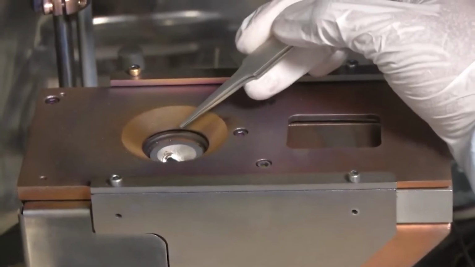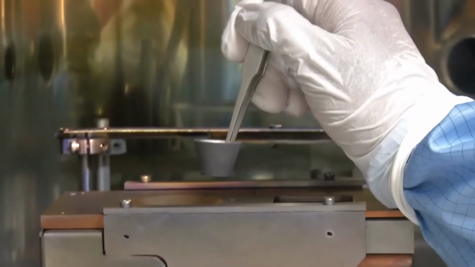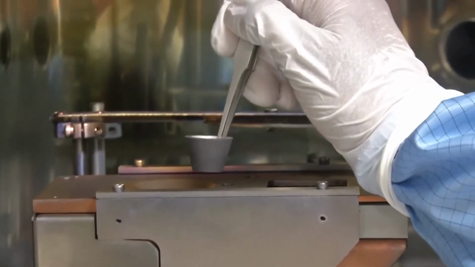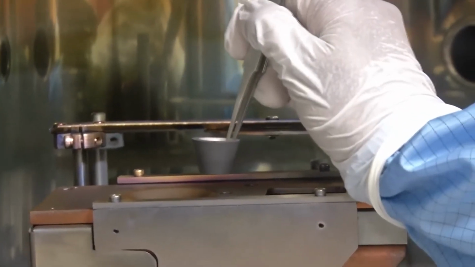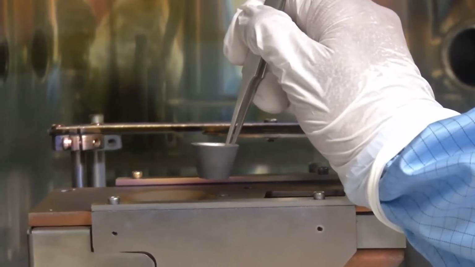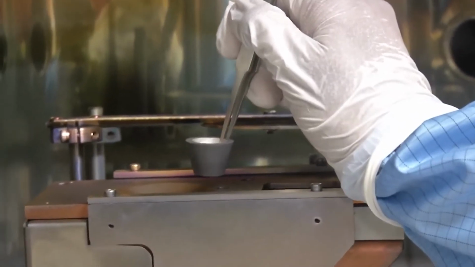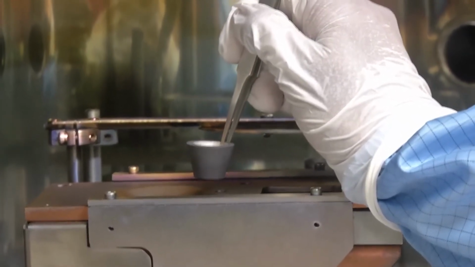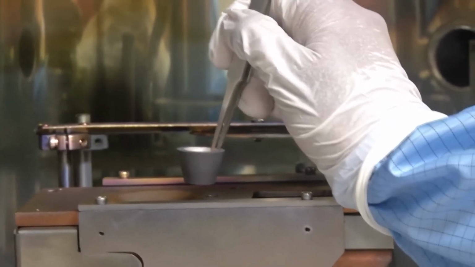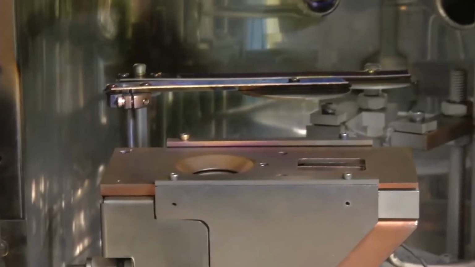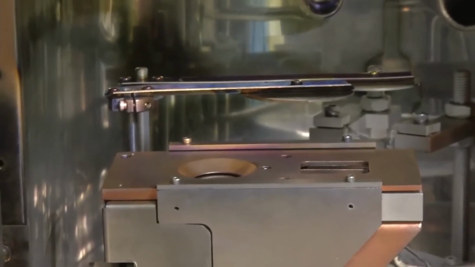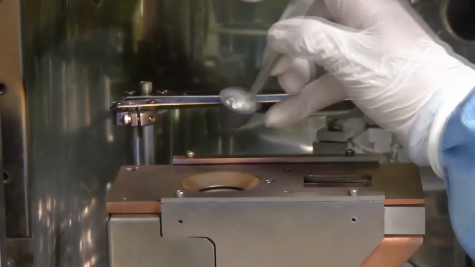So now let us see what a crucible looks like. So this is a typical crucible. The size and shape of the crucible may vary from system to system, but materials which are used for crucibles are generally graphite, tungsten or molybdenum. These are used because of their very high melting point. So now we will see how a crucible is loaded onto a crucible holder.